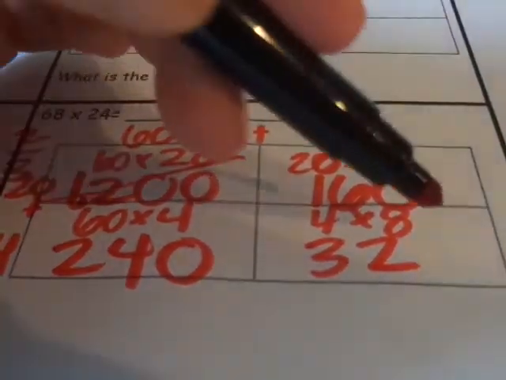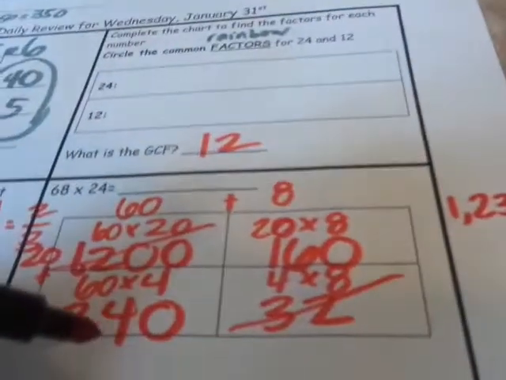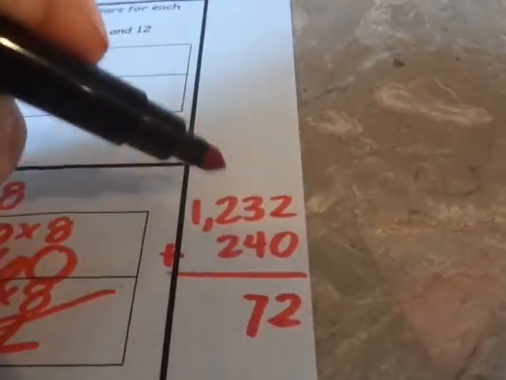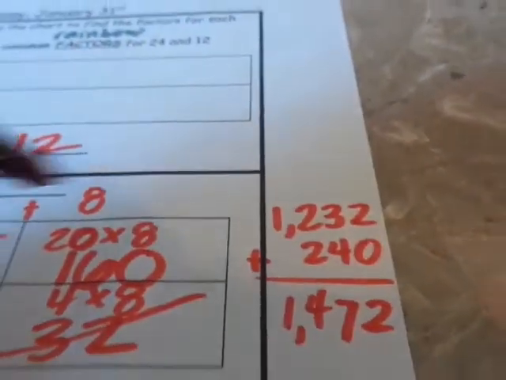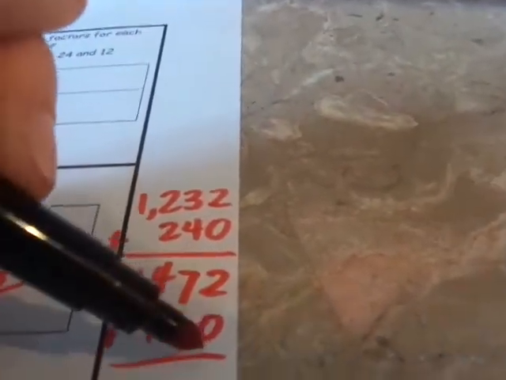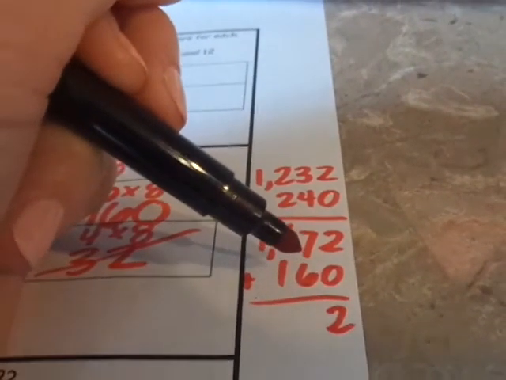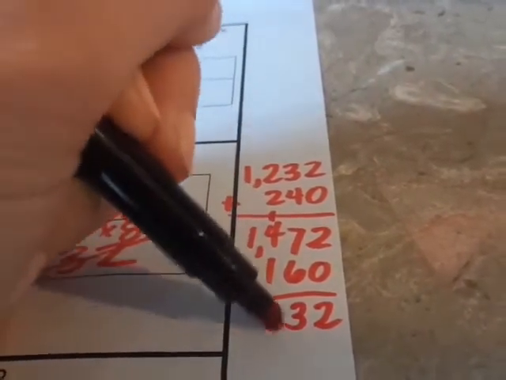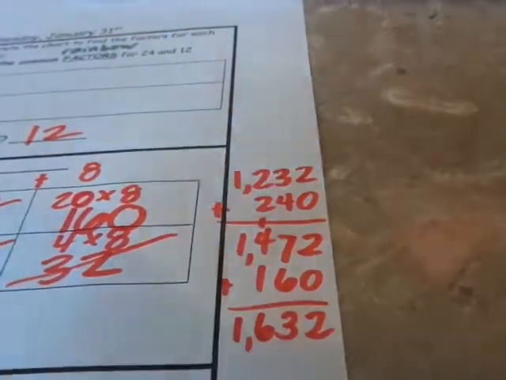I'm going to combine to get 1,232. And then I'm going to add 240. 2 plus 0 is 2. 4 plus 3, 4, 5, 6, 7. 2 plus 2 is 4. 1 plus 0 is 1. Now I'm going to add my last part, which is 160. 2 plus 0, 2. 7 plus 6, well, if I know 6 plus 6 is 12, I just add one more, which is 13. Now I have 4 plus 1 is 5, plus 1 is 6. 1 plus 0 is 1. So I got 1,632.